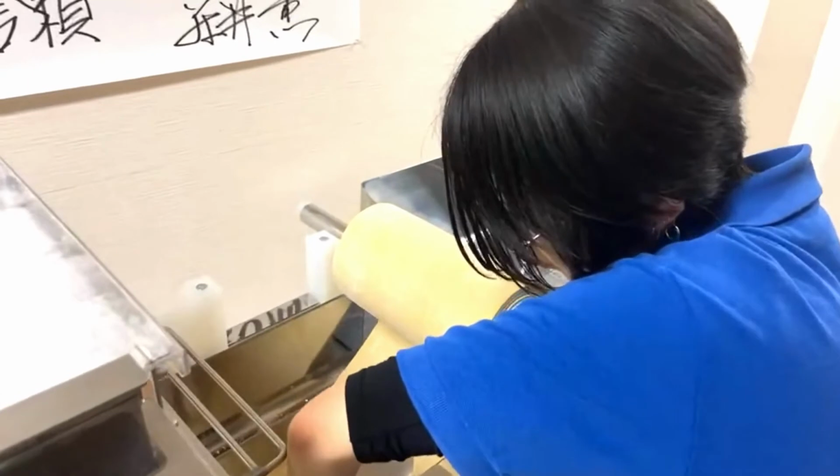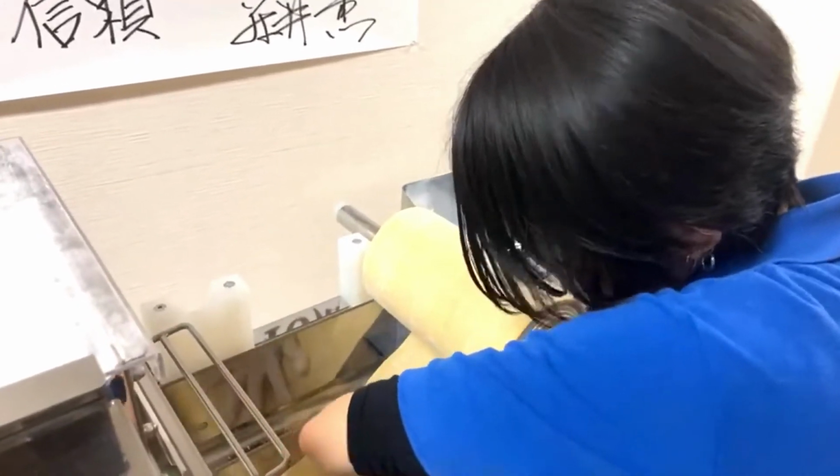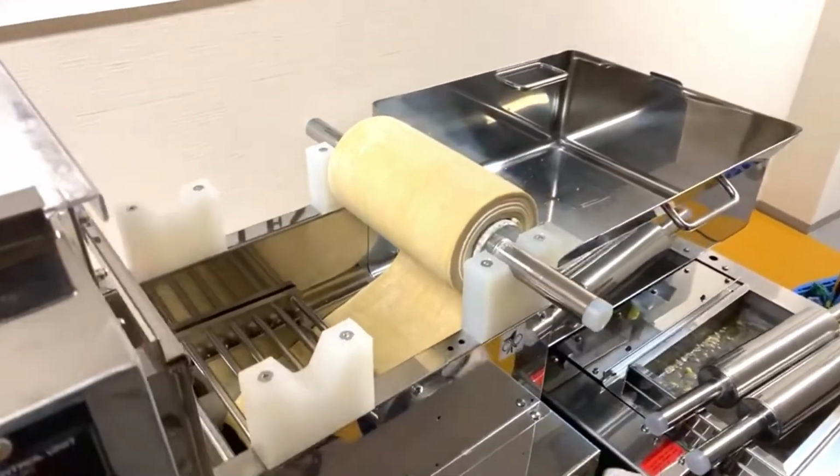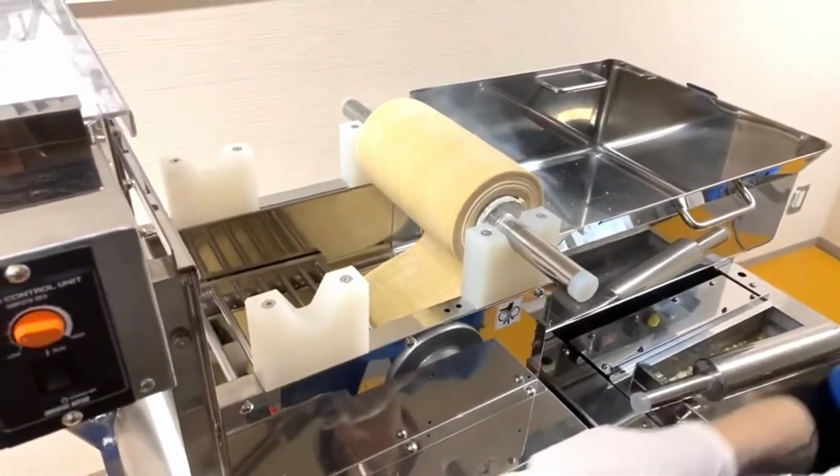So the second combine process is done, right? We are going to just thin it to the final thickness.